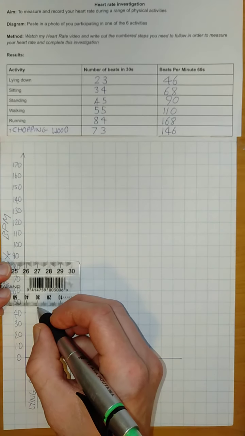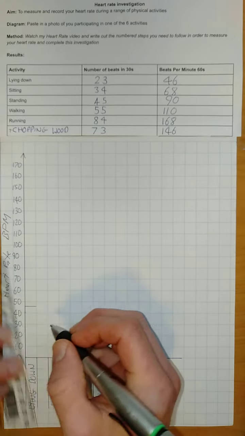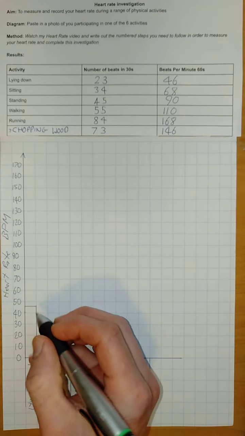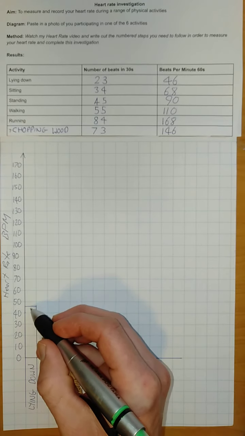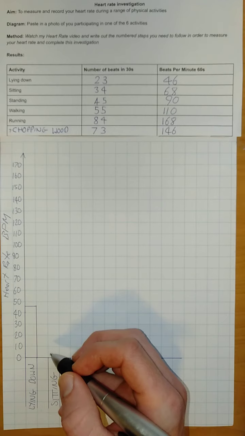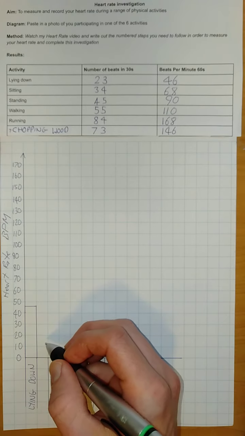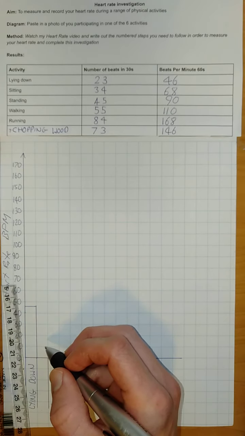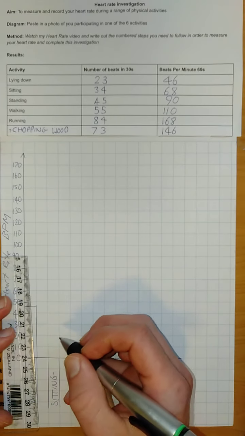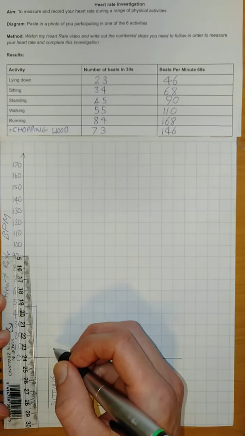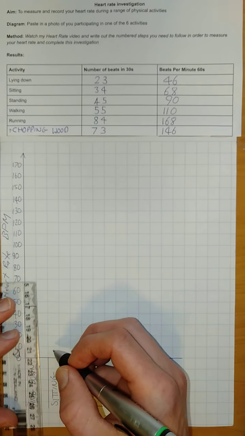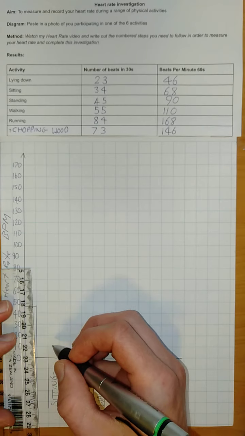It's important that you use a ruler here to rule your horizontals. And there it is. It's a bar graph this week. So there's 46. Now we leave a gap. Because lying down and sitting are quite different activities, there's a gap between them. So it's called discrete data instead of continuous data. So for continuous data, we were using line graphs. So now we're doing completely different activities, so we have completely separate bars.